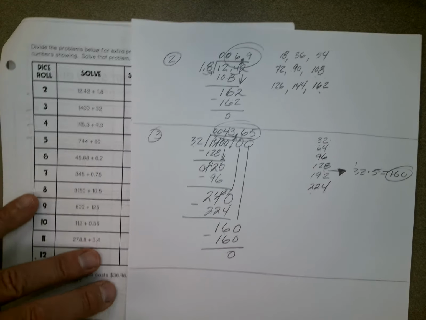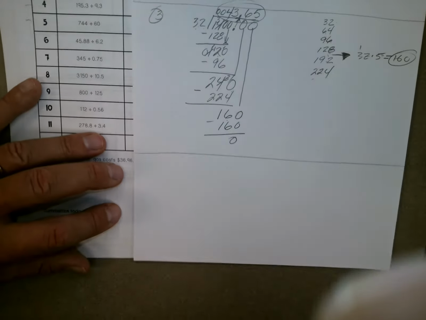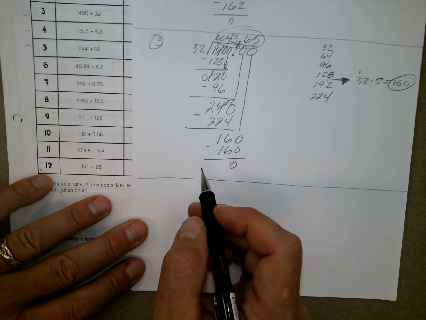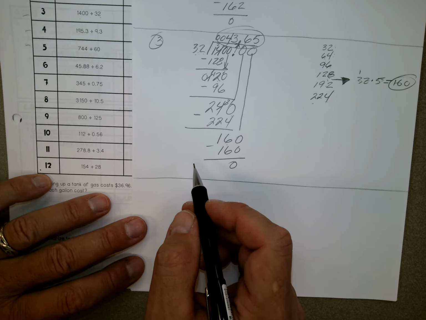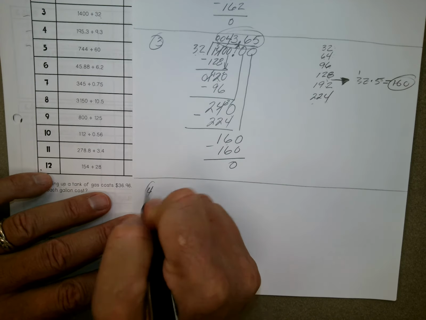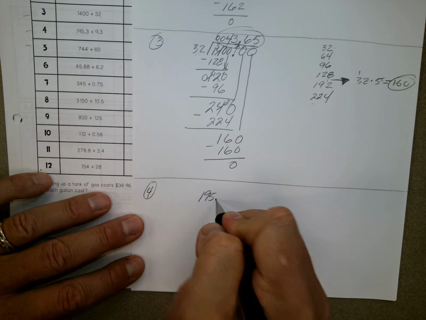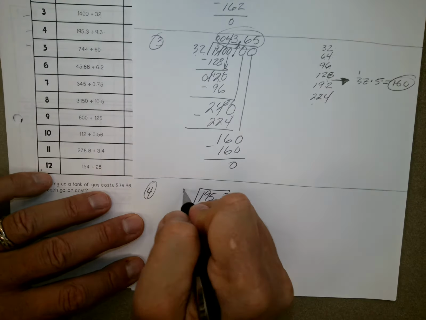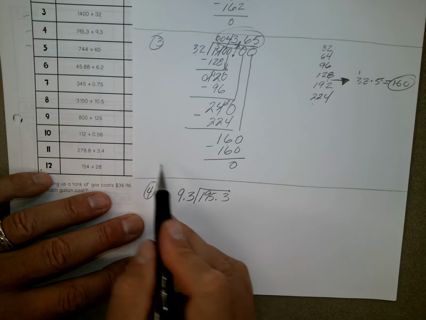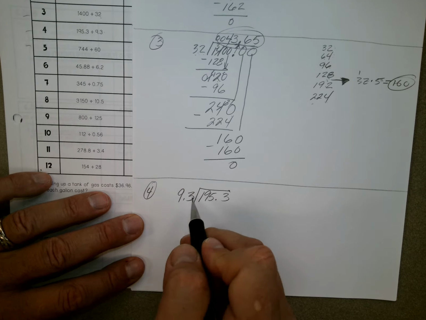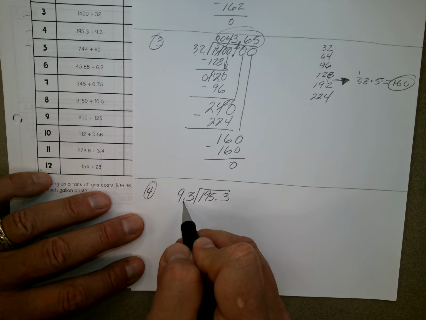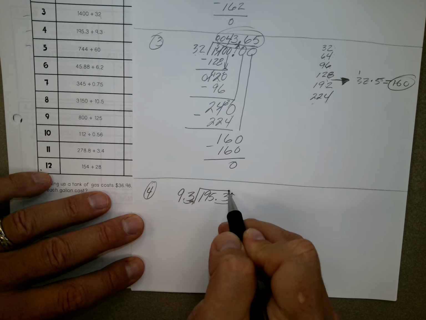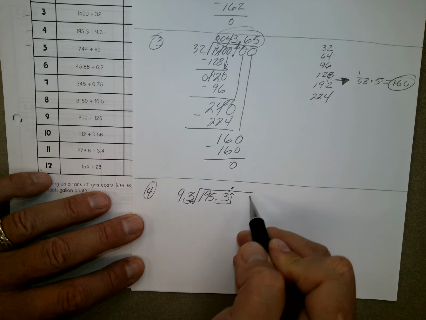I think we can fit number 4 on here. Let me bring it up just a little bit. Number 4 reads $195 and 3/10 divided by 9 and 3/10. And what I like to do is double check and make sure I wrote it down. Okay, so I have a decimal in the divisor, so I'm going to move it over to the right. And what I do outside, I do inside. And there it is, and I'm going to extend that bar.